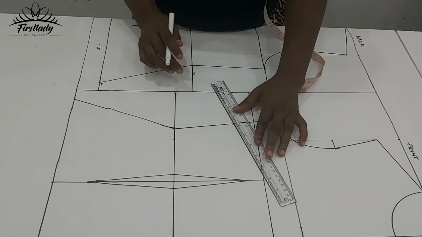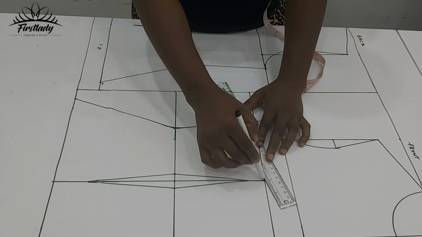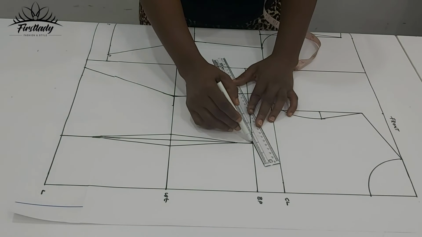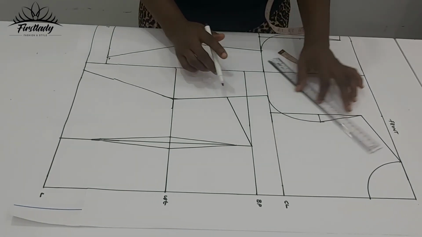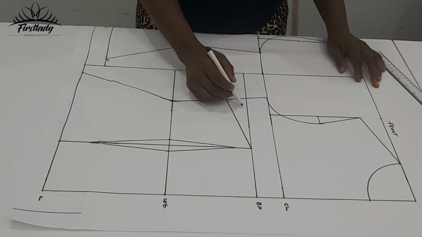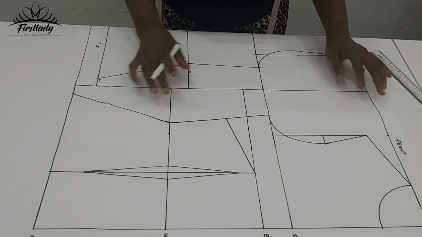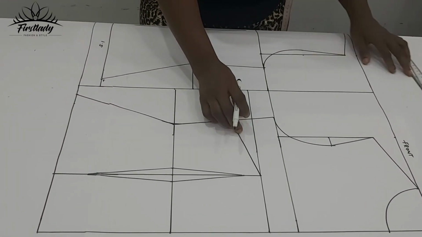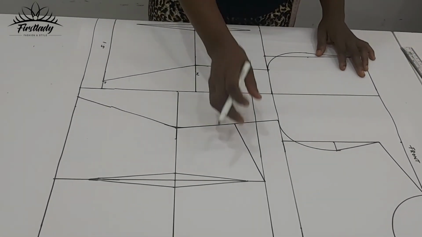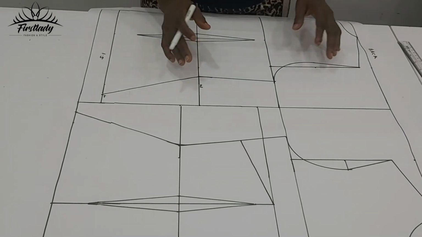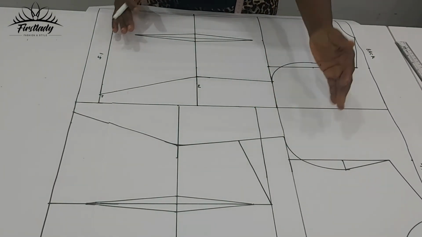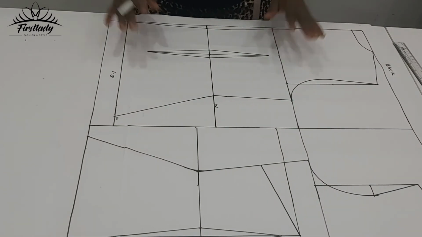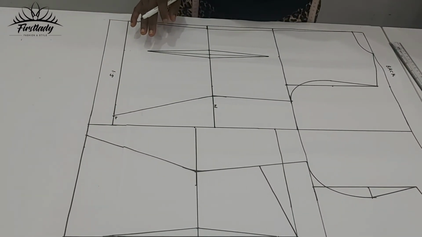So I'm marking the 1.5 and I will connect it to the bust point line like this. And this here is our bust point. This here is the bust dart here. So this bust dart is going to help us when we close it up. It's going to give the back and the front the balance we need.